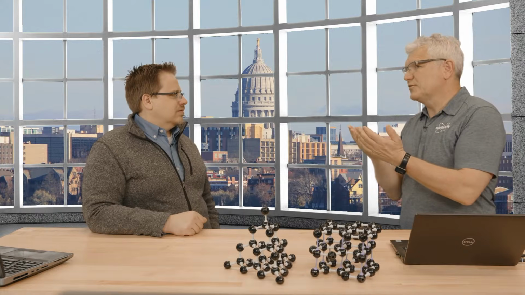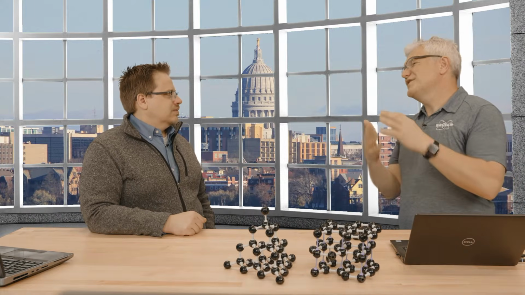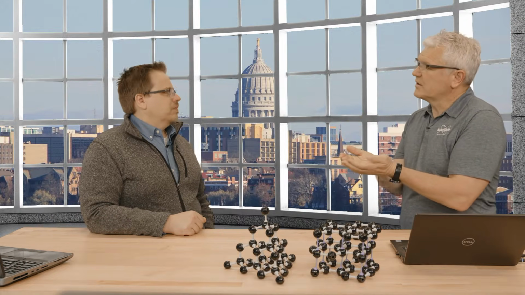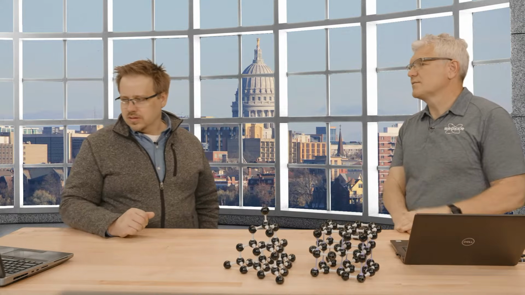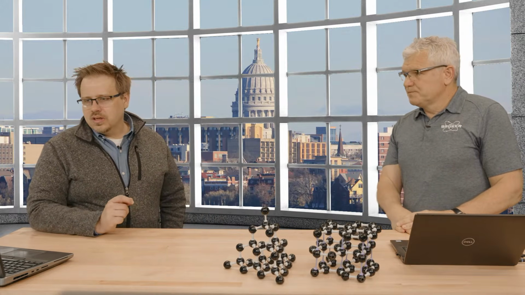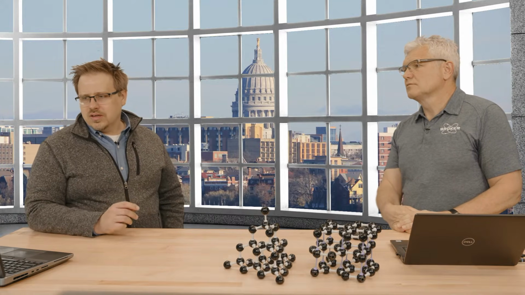Some of these swallowtail twins, you would see the shape, but they would also extinguish light differently in the two parts, the domains.